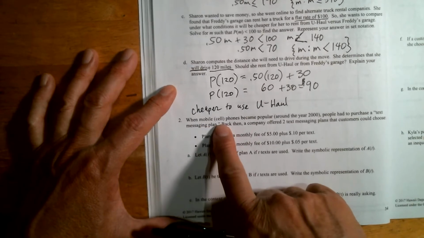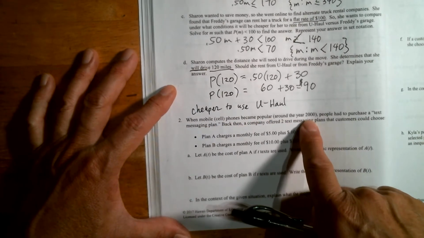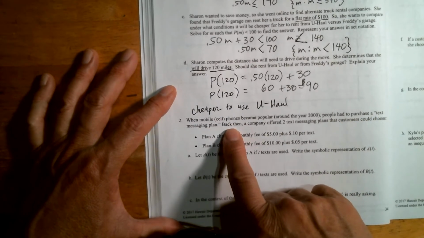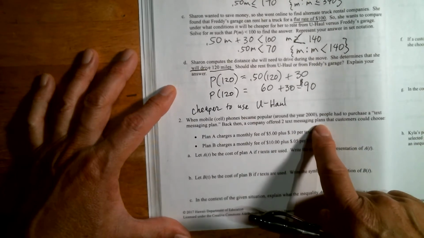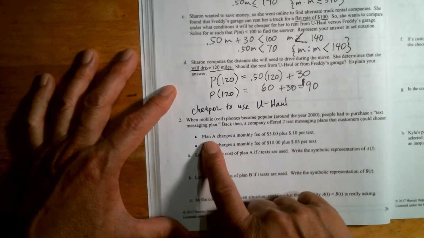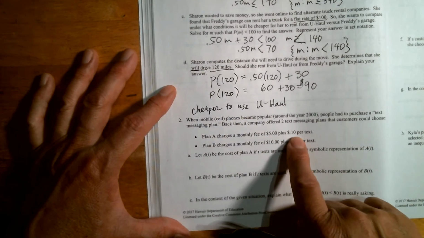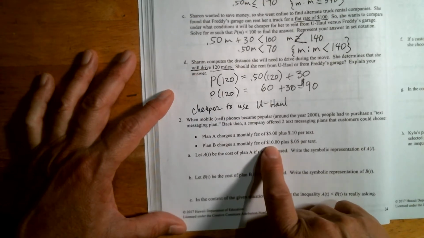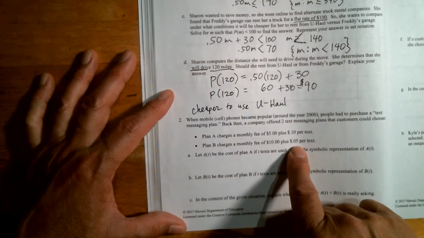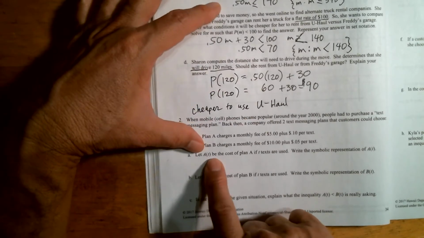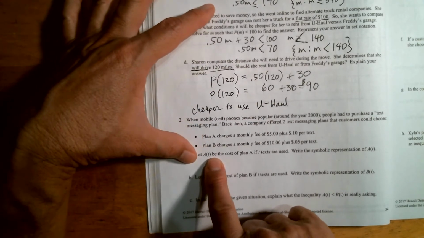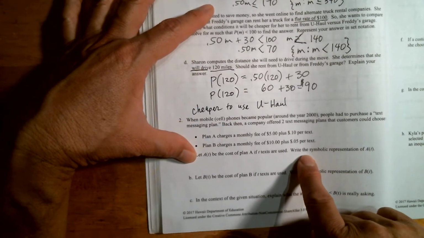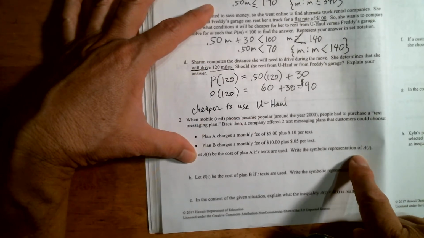So when mobile cell phones became popular around the year 2000, people had to purchase a text messaging plan. Back then, a company offered two text messaging plans that customers could choose from. Plan A charged a monthly fee of $5 plus 10 cents per text. Plan B charges a monthly fee of $10 plus 5 cents per text. So let A of T be the cost of Plan A if T texts are used. Write the symbolic representation of A of T.